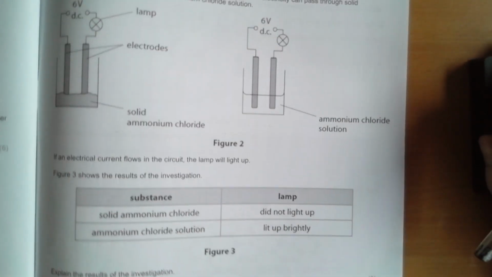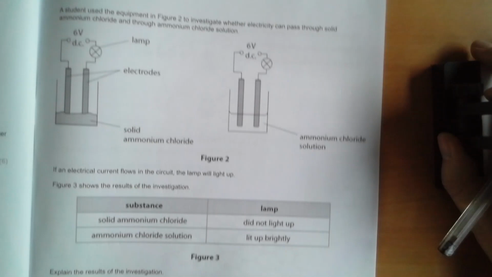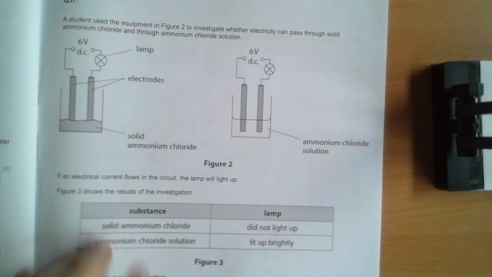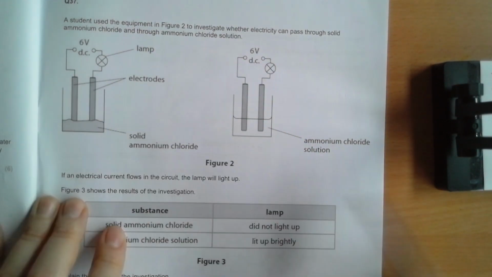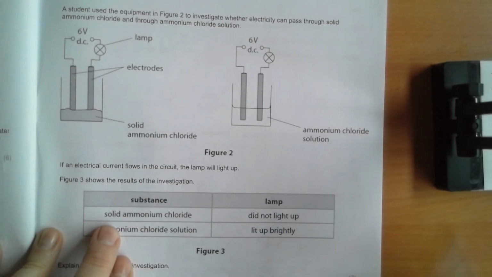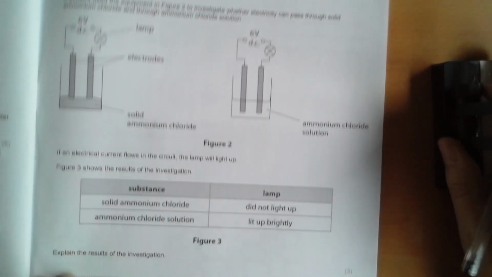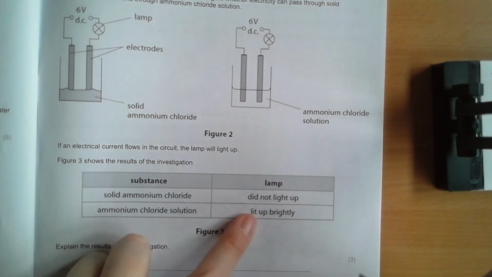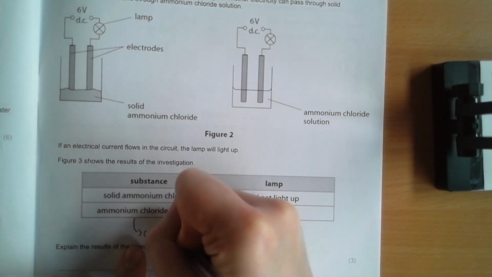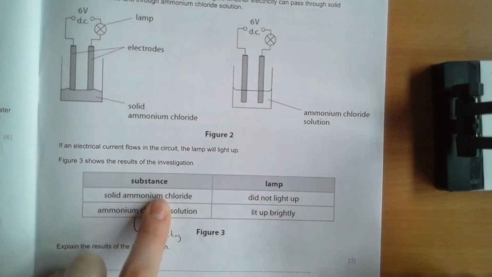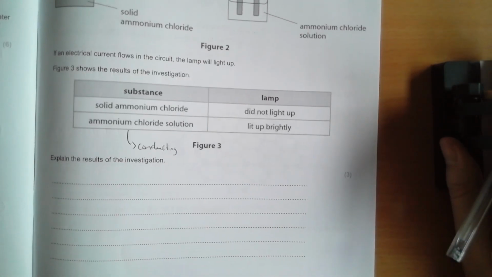Right, the next one over here, 37. They give you two substances. You've got solid ammonium chloride and you've got ammonium chloride solution. In one, it says the solid, the lamp does not light up, and in the solution, the lamp lit brightly. Explain the results, all right? If the lamp lights, that means that this is conducting electricity. And if this one doesn't light up, it means that the solid ammonium chloride is not conducting electricity.